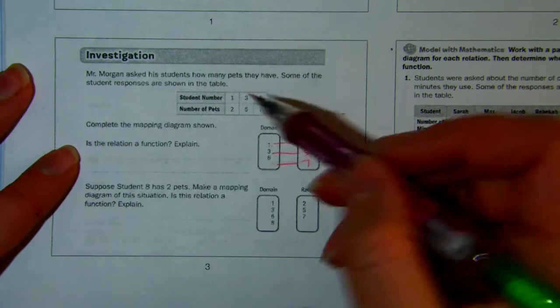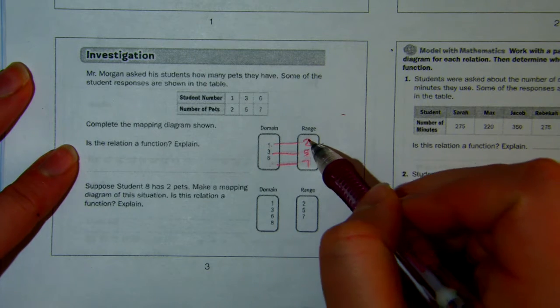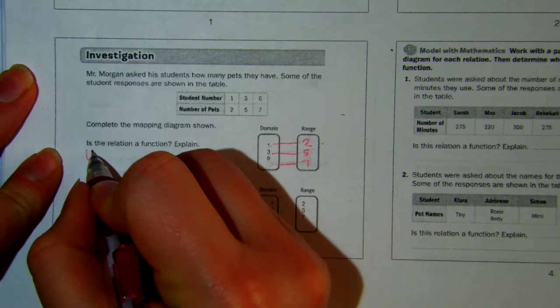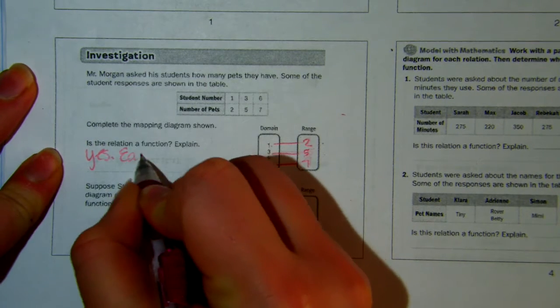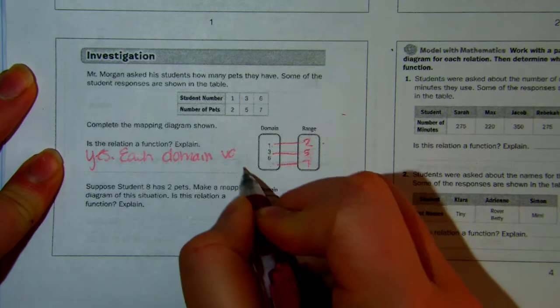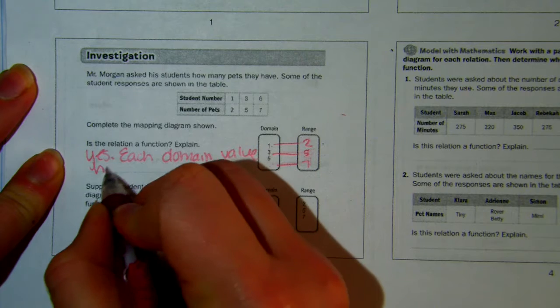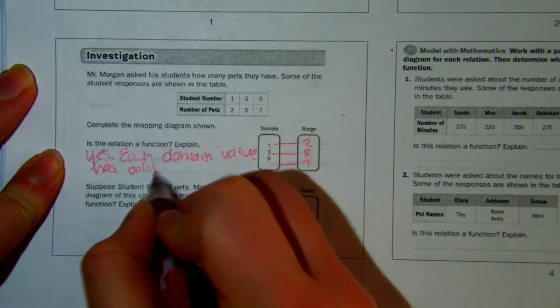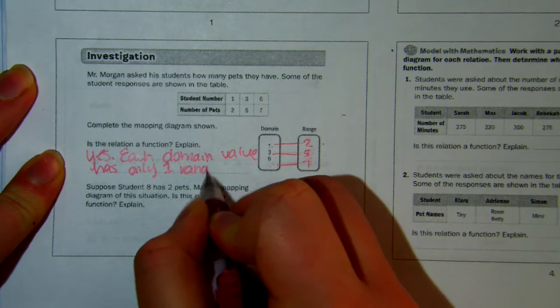Is it a function? Does each member of the domain have only 1 range value? Yes. Each domain value has only 1 range value.